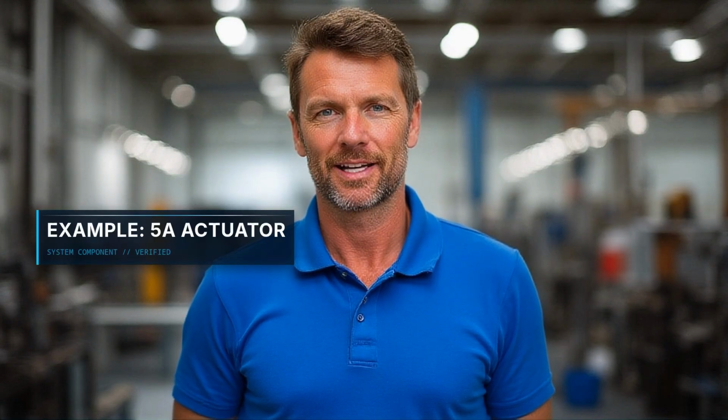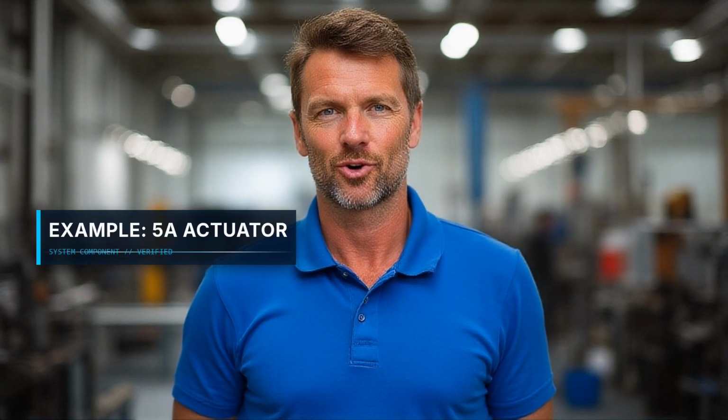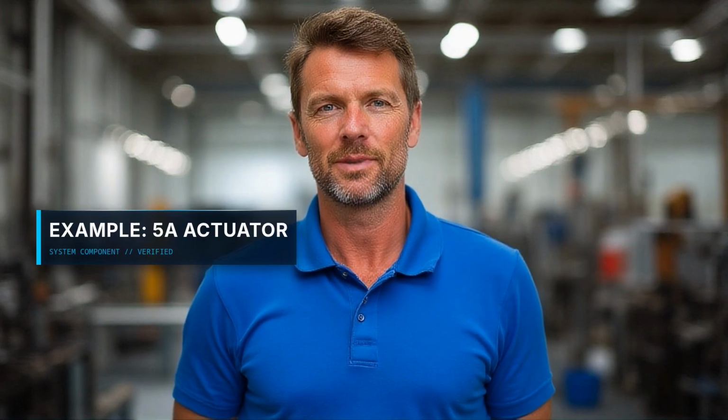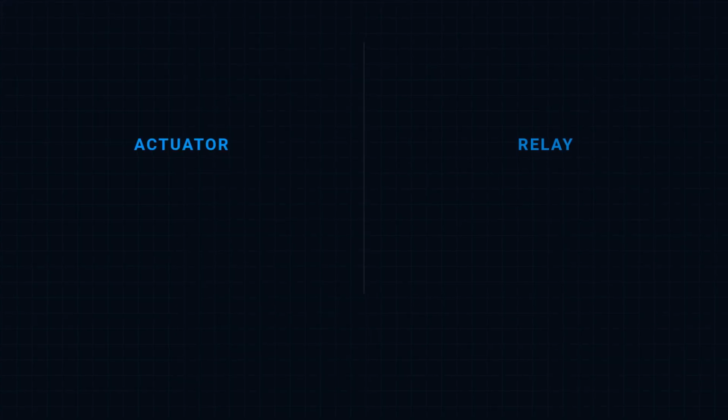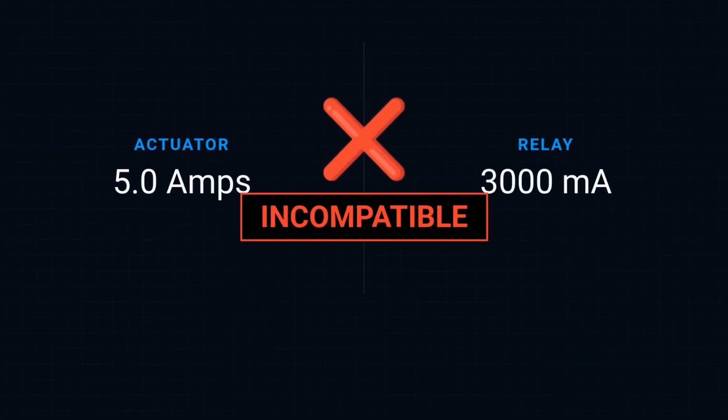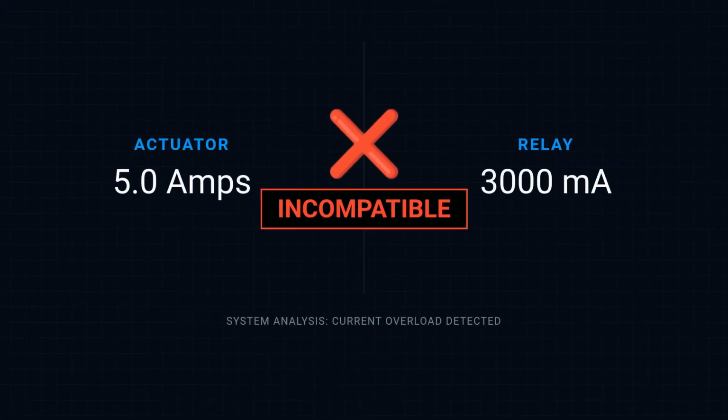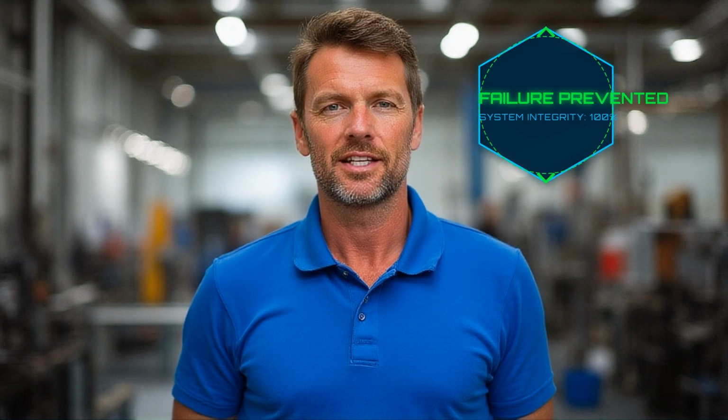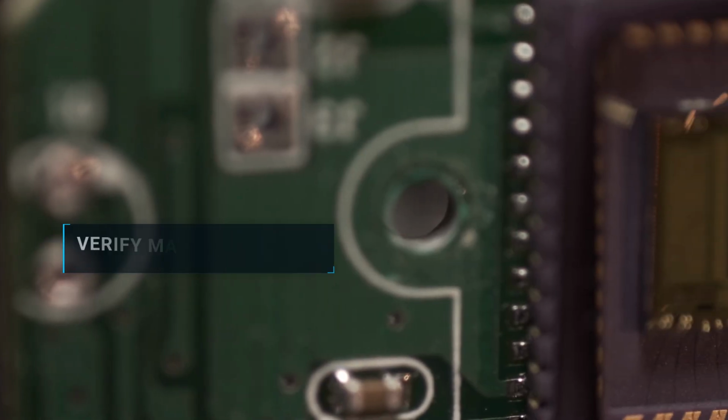Here's where it matters in practice. Say your actuator draws 5 amps at stall, and your relay is rated at 3000 milliamps. Plug in 5 amps and you'll instantly see that's 5000 milliamps, well beyond your relay's rating. You just avoided a failure. Or maybe you're reading a sensor output in microamps and need to confirm your data acquisition system can handle the signal range in milliamps. One entry gives you the answer.